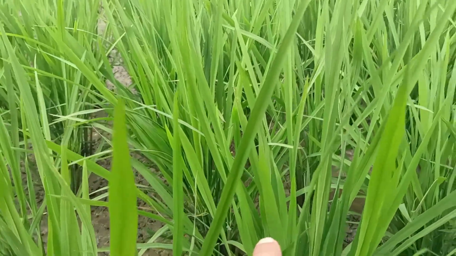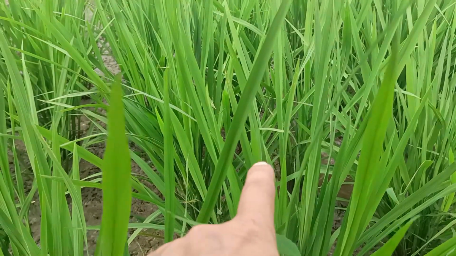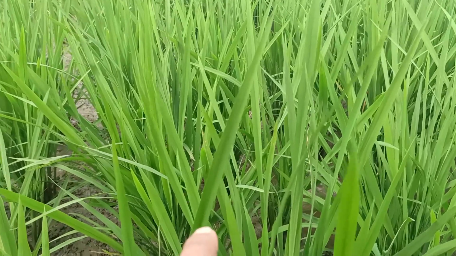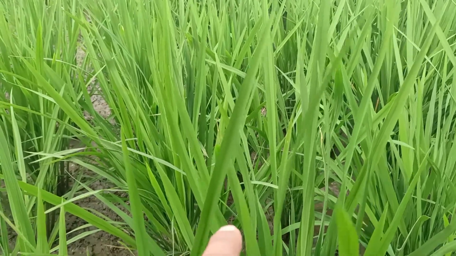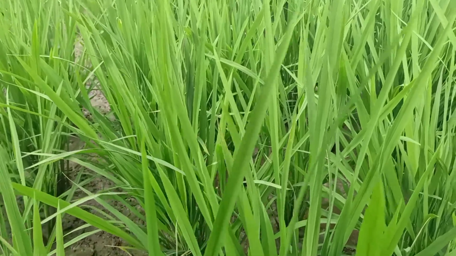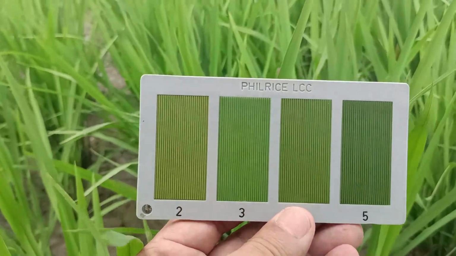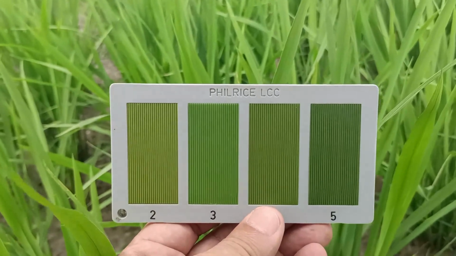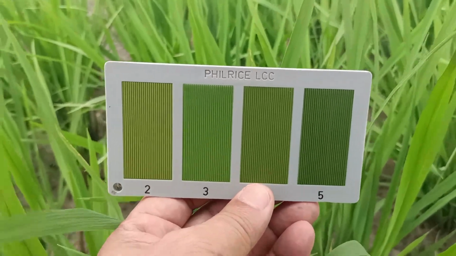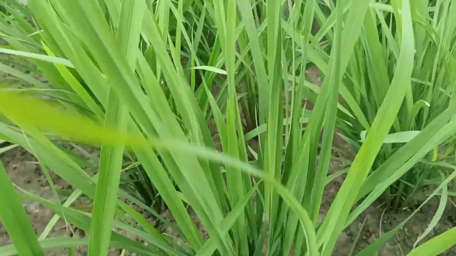When a farmer is looking at the leaf or leaves of the rice plant, it's kind of difficult to see whether it is at that level where it needs more fertilizer. And so, not really using this chart, I needed a simpler method of understanding the color of the plants.